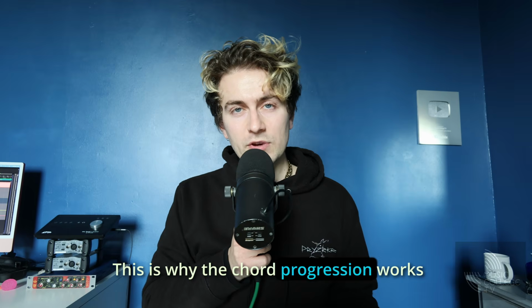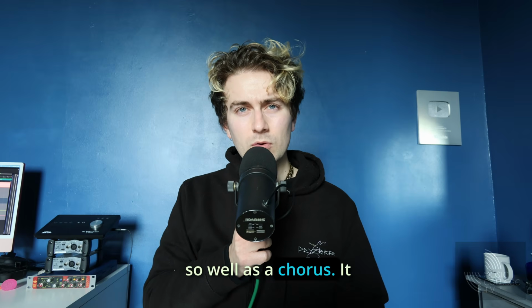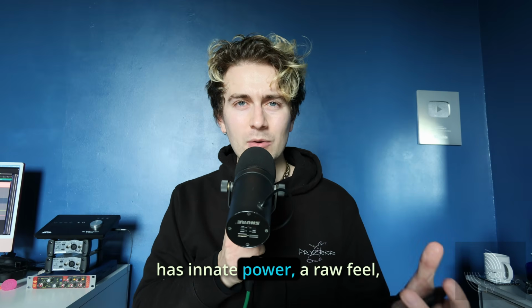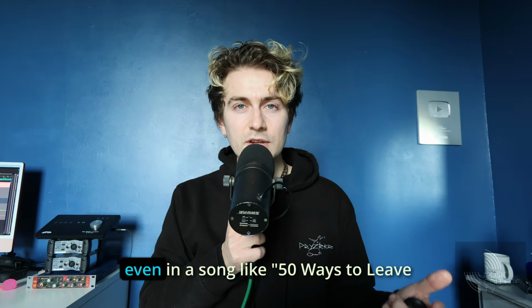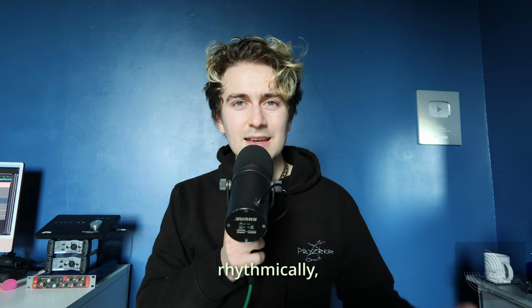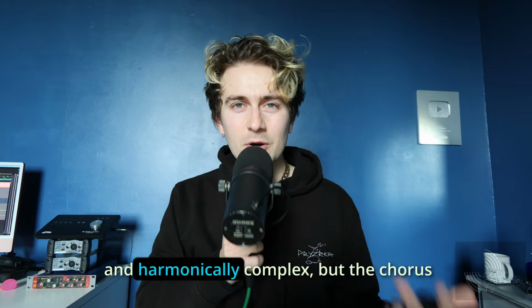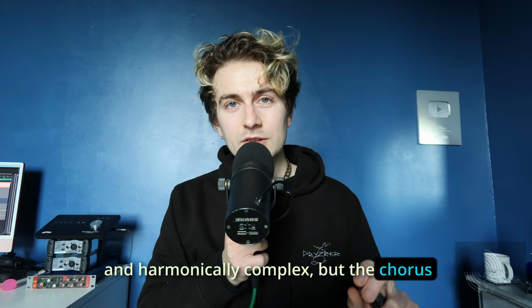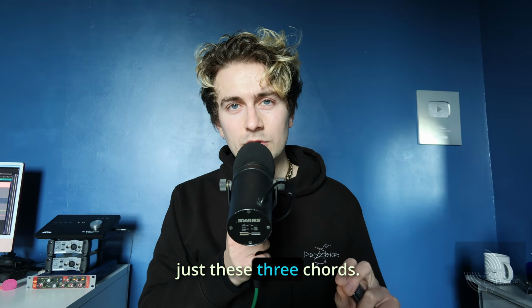This is why the chord progression works so well as a chorus. It has innate power, a raw feel. Even in a song like 50 Ways to Leave Your Lover, the verse is rhythmically, melodically, and harmonically complex, but the chorus is elemental, just these 3 chords.